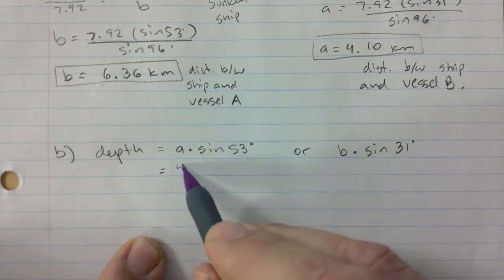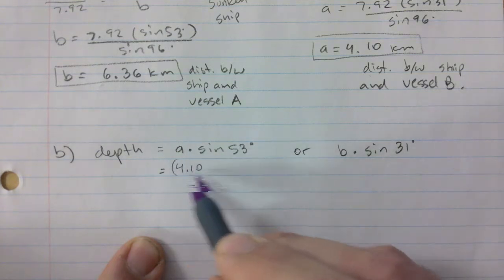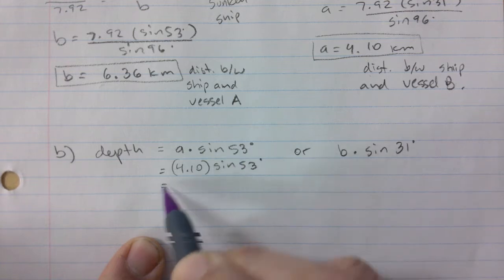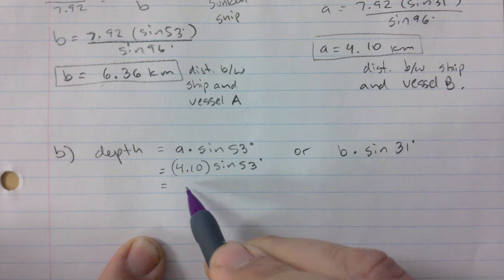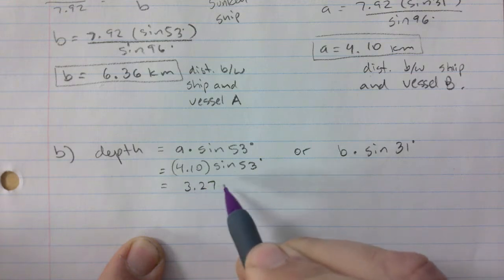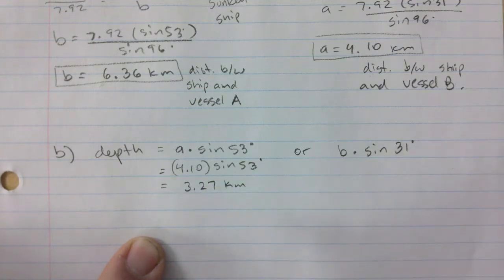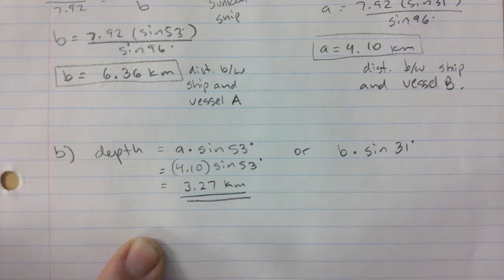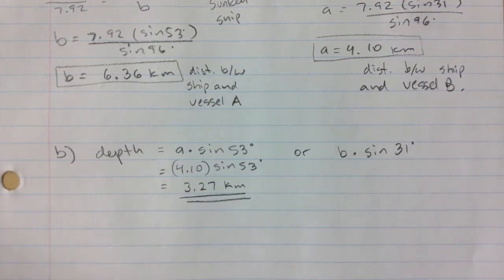I found A first, so 4.10 times sine of 53. That gives you 3.27. And let's just try the other one.